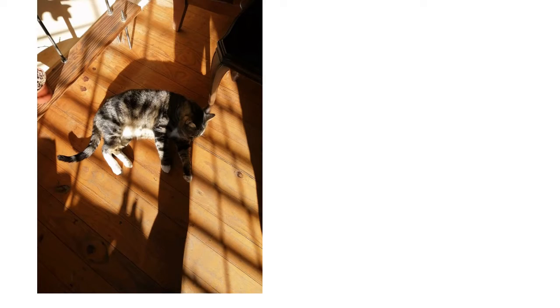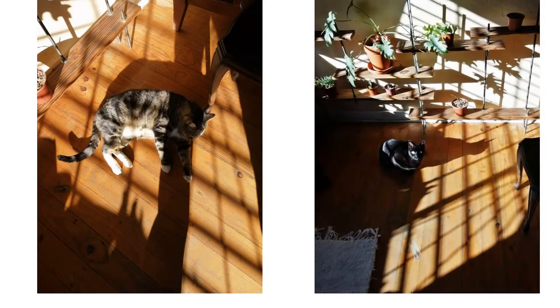So I did another photo here with another cat, and this time I have the light hitting her eye. I've consciously made the decision to make sure that I can't see her eye in the photo, and you tend to be drawn to her because that's where the light is.